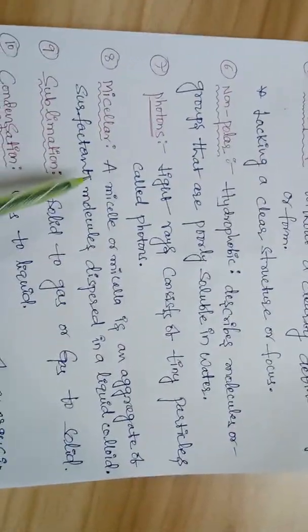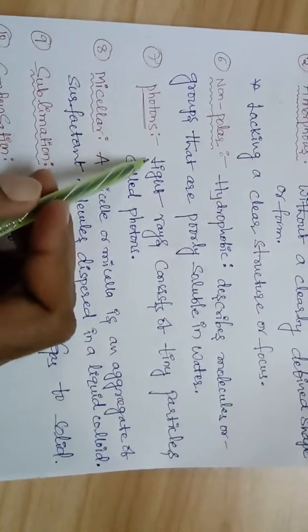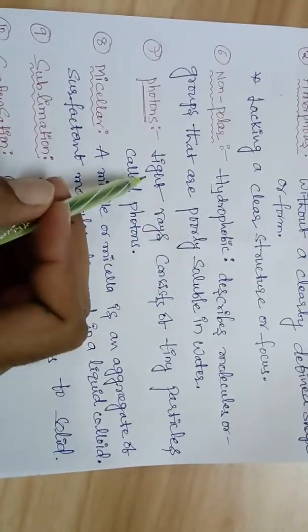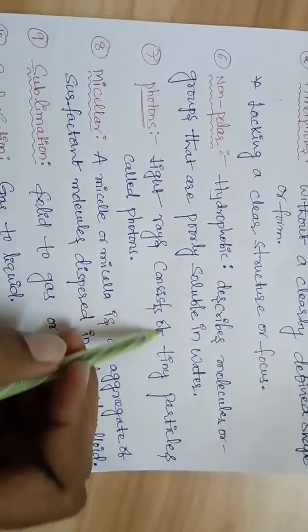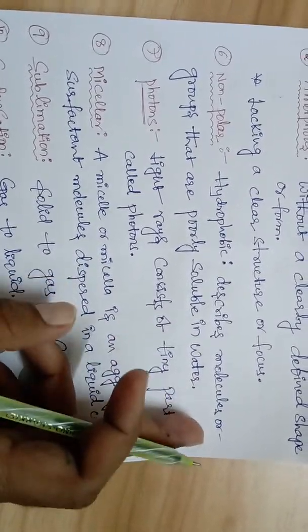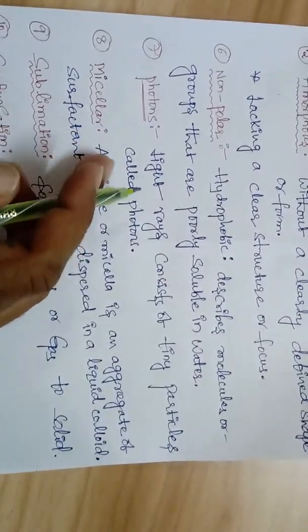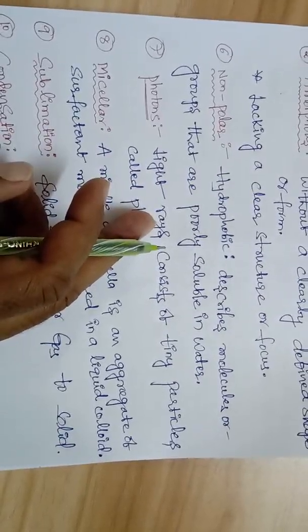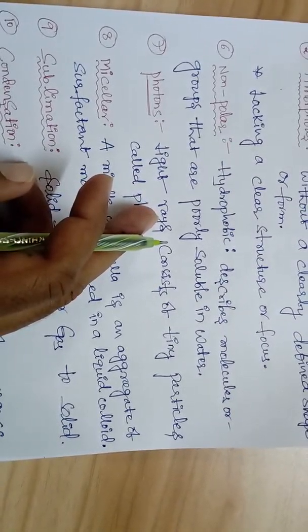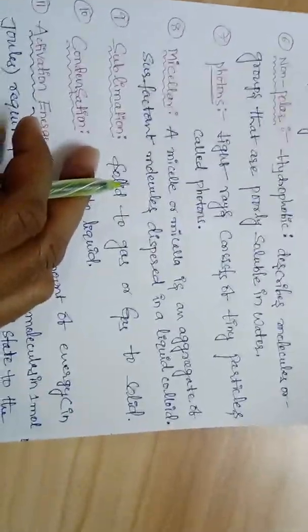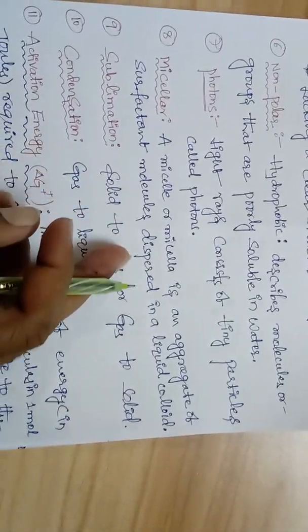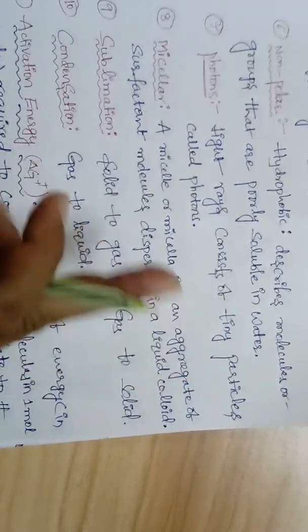Next one, what is non-polar? Non-polar means you can think immediately of hydrophobic, water hating. It describes molecules or a group that are poorly soluble in water, called non-polar solvent, right? What is a photon? The light rays consist of tiny particles called photons.